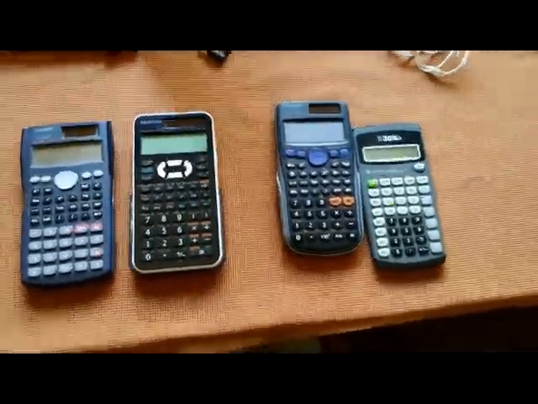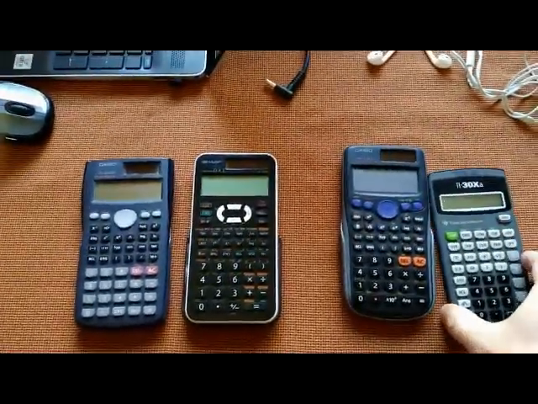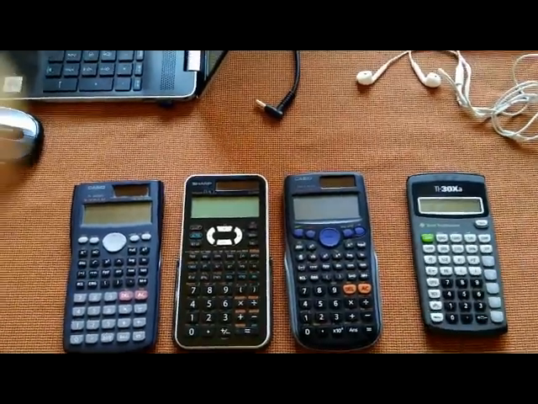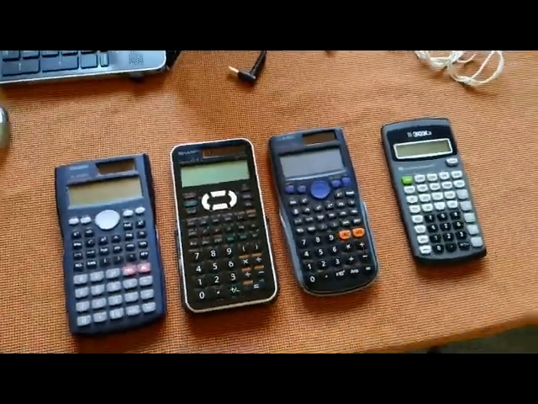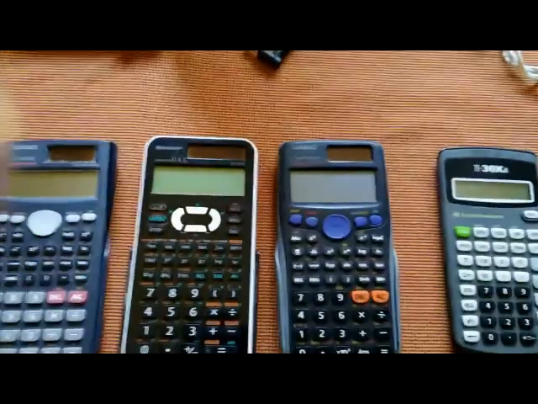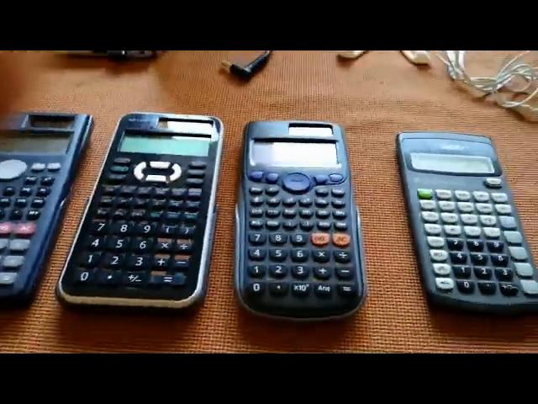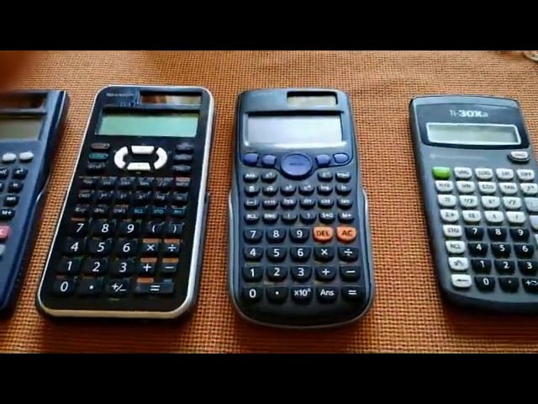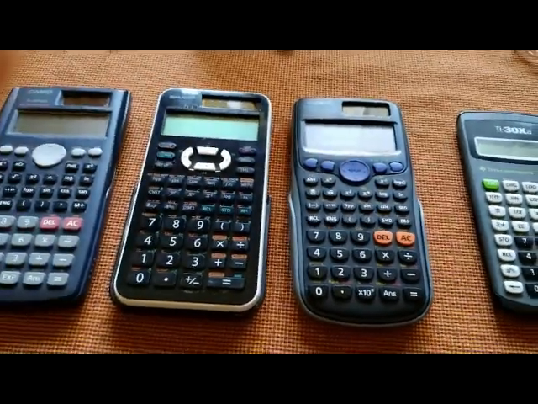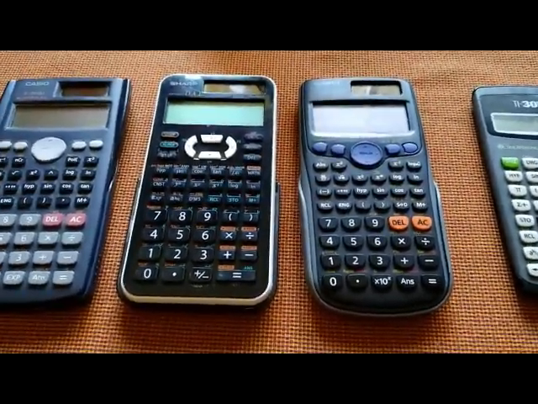All right, so here we have an array of calculators. It's important that we learn how to use these calculators for figuring out the questions that are related to scientific notation. It's amazing how I find that every year somebody doesn't know how to work their calculator.